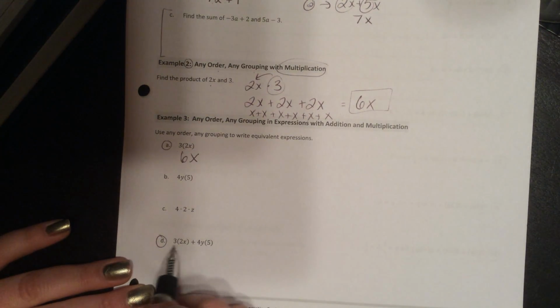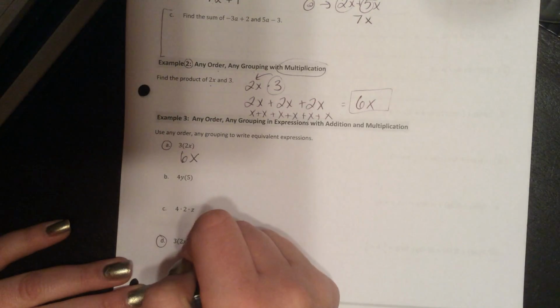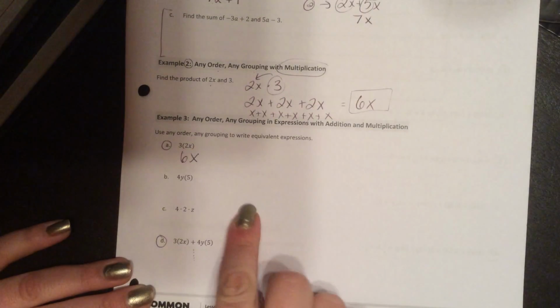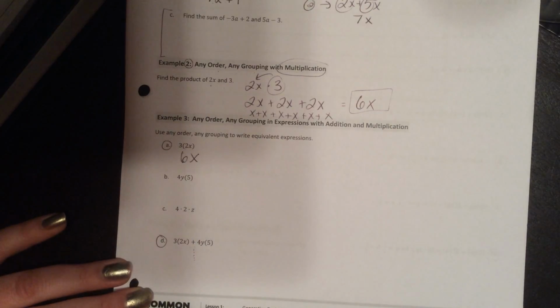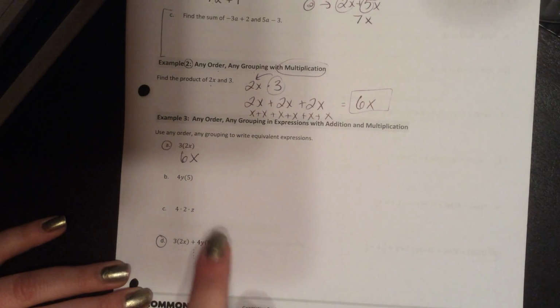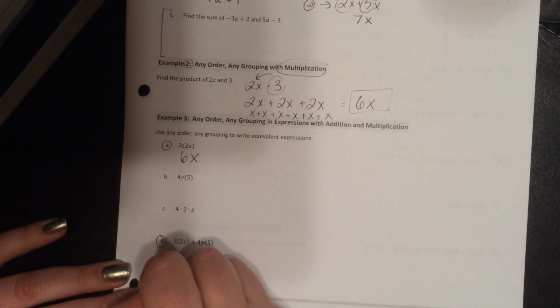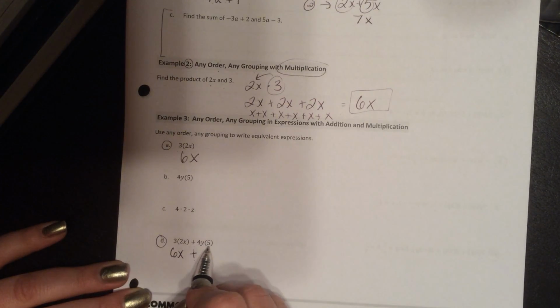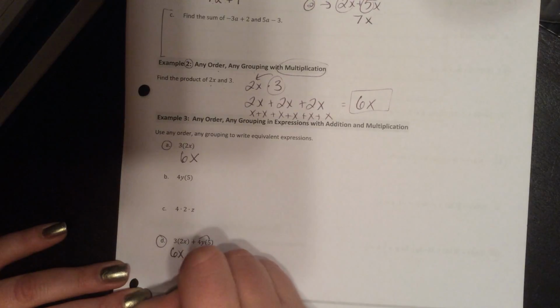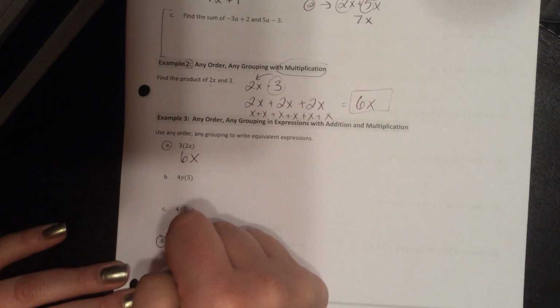All right, and then D. So beginning part is actually the same again. 3 times 2 times x. Think of this as 2 separate problems. So think of this first: 3 times 2x, since multiplication comes before addition in the order of operations. So 3 times 2x is going to be 6x. Our plus is still there. Now we have 4y times 5. So we do 4 times 5 to get 20 and keep our y.